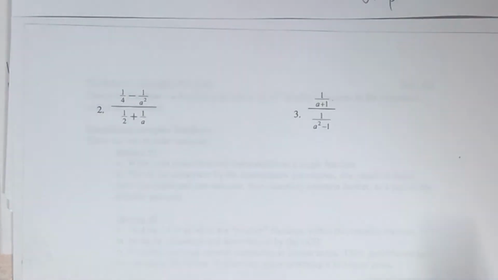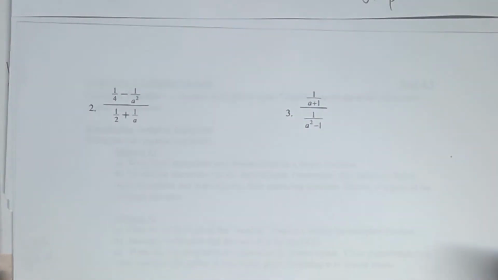Okay, so please try 1 through 3. We'll take a look at those answers in just a moment when you hit the play button. And then we'll wrap things up here in section 8.5.